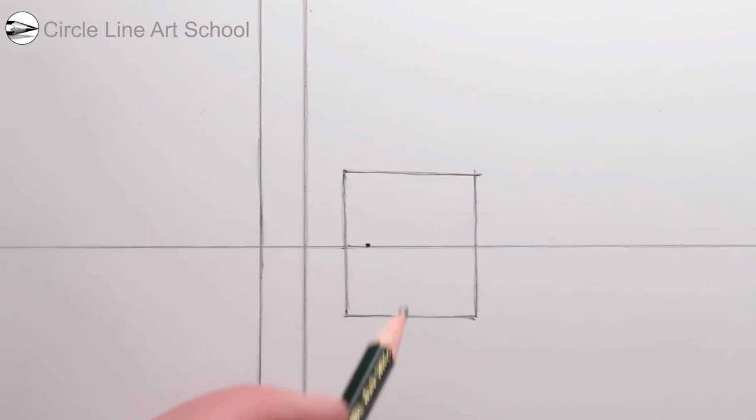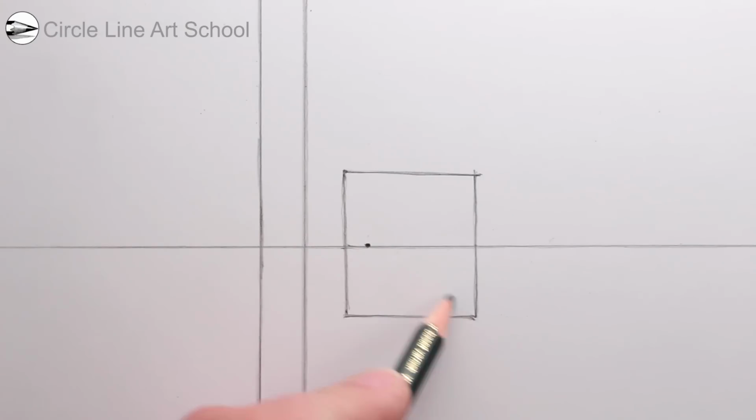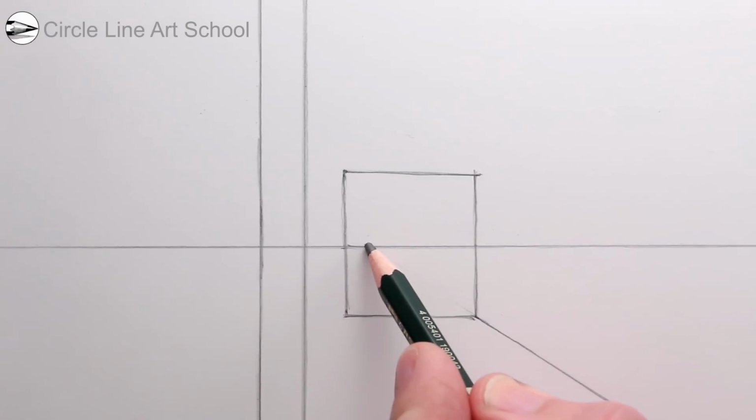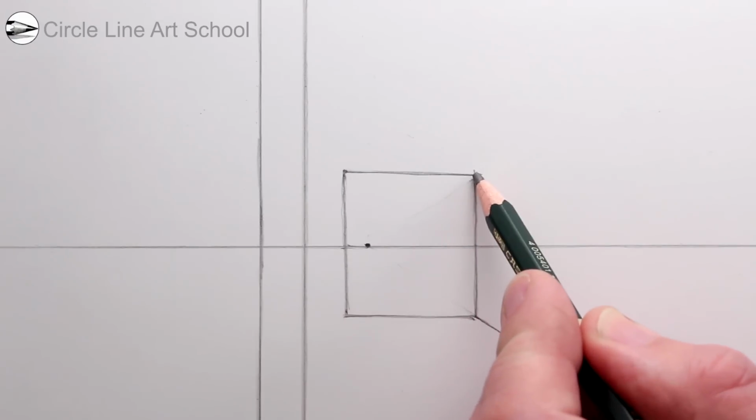Next, we can use the vanishing point and draw a series of 4 diagonal lines coming towards us from the corners of the rectangle. We can find the exact angle of these lines so that they work in 1 point perspective by using our vanishing point, which is in the centre of the drawing.